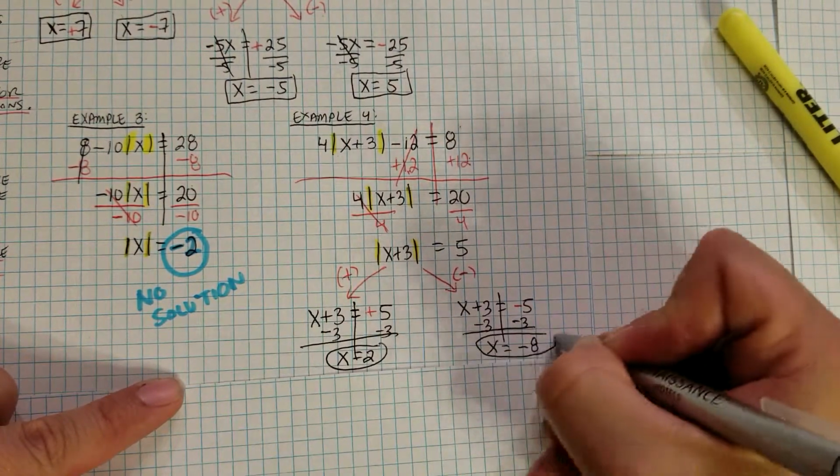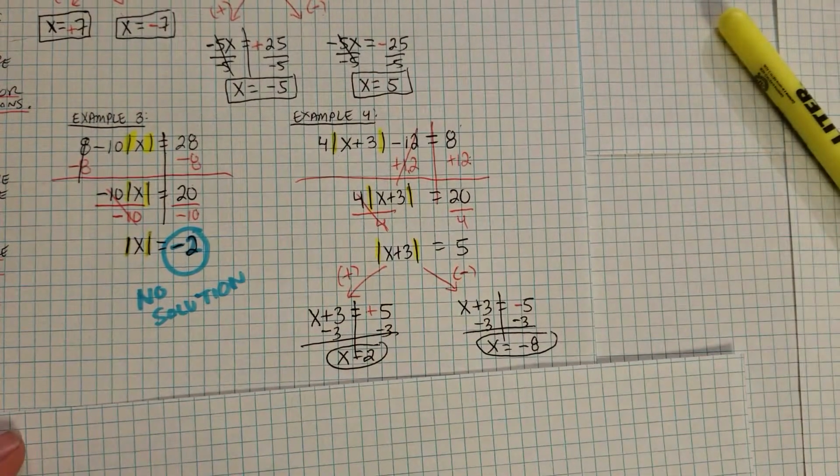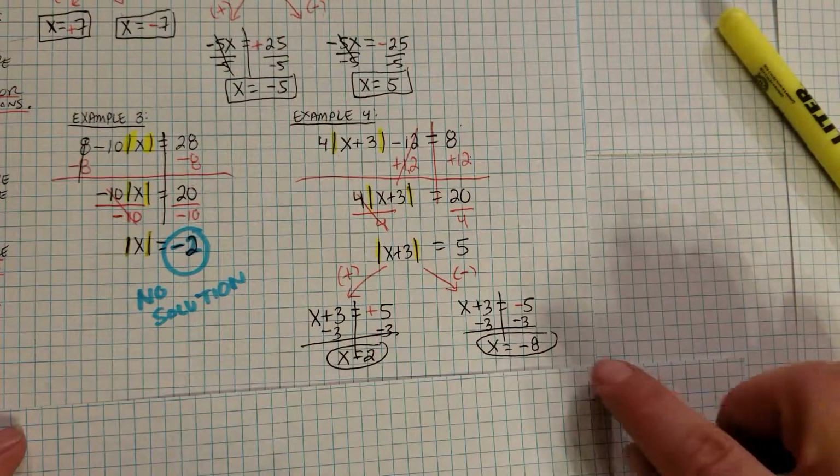So there are two solutions most of the time when you're dealing with absolute value, because you have two scenarios, the positive version and the negative version.